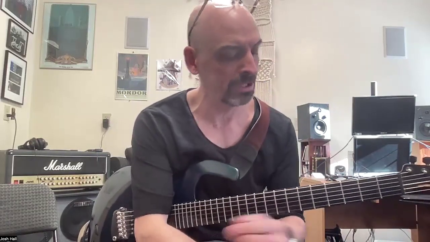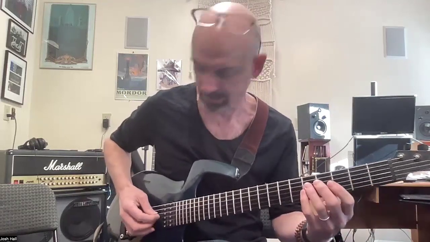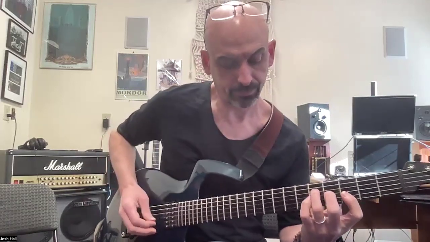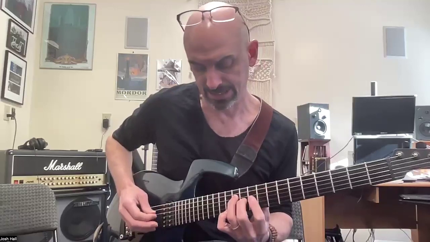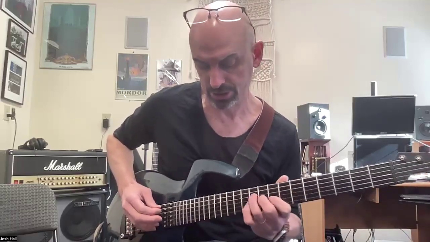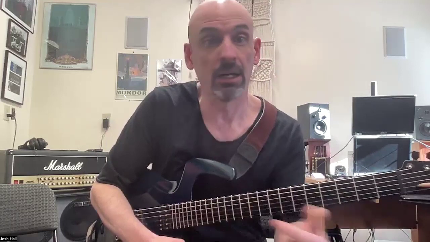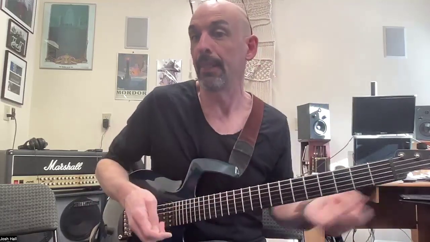I tend to use these ideas though in little arpeggio patterns. So I might go up one, down another, which is a common practice that I like to do. So I might do G, B minor, D major, F sharp diminished, A minor, C major, E minor, G major. I might do something like that. And that can be a nice little practice.